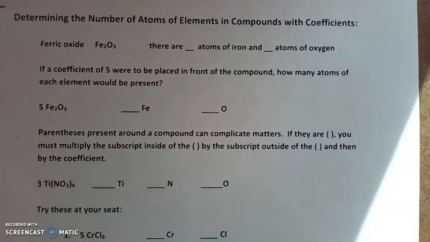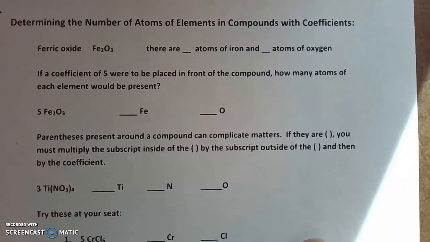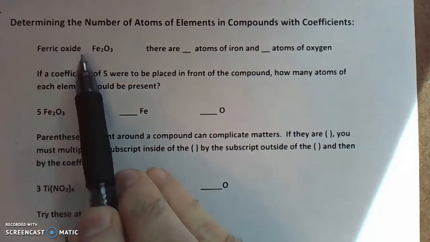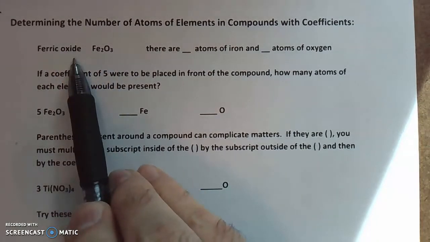This is video 2 in lesson 2 of unit 6 for Chemistry 1. In this video, we are going to look at how to determine the number of atoms of elements in compounds with coefficients. So here is the formula for ferric oxide.